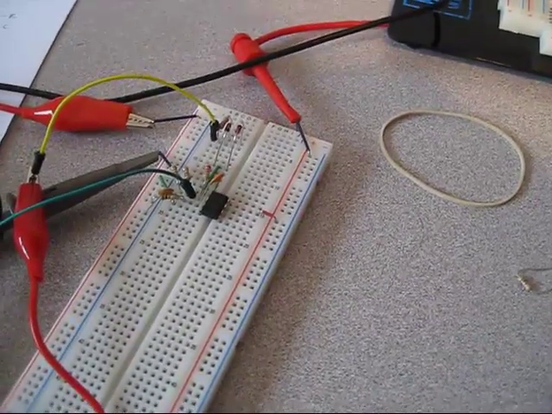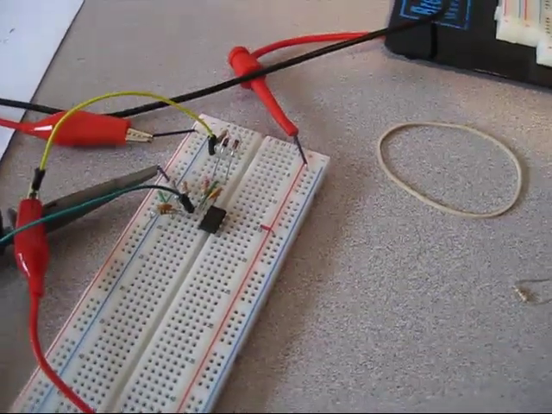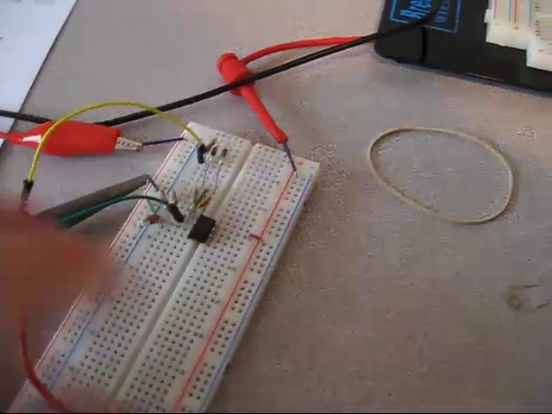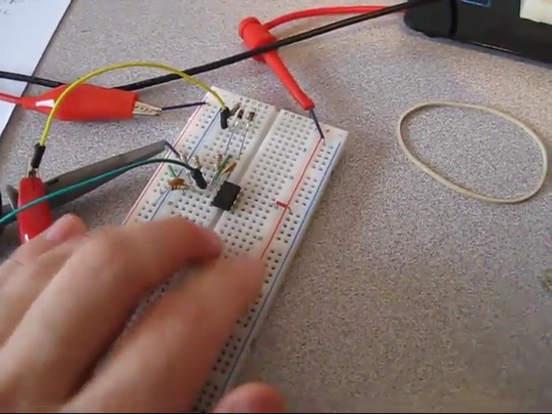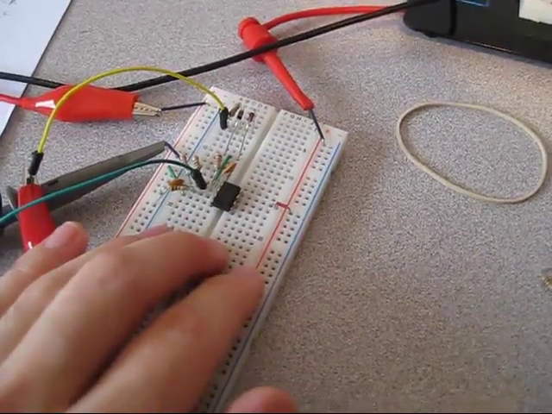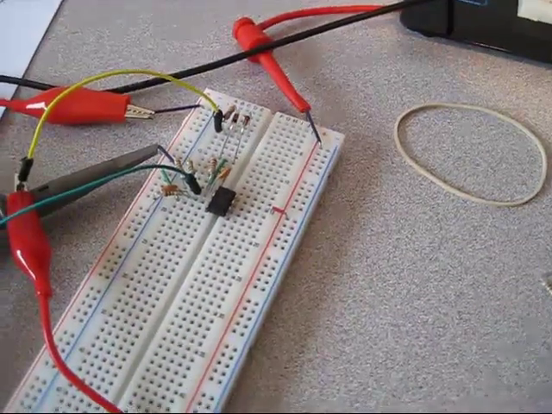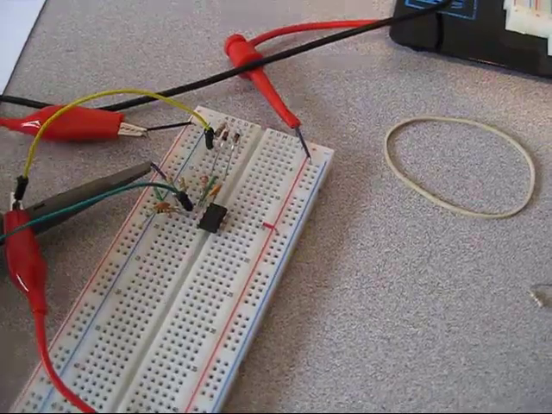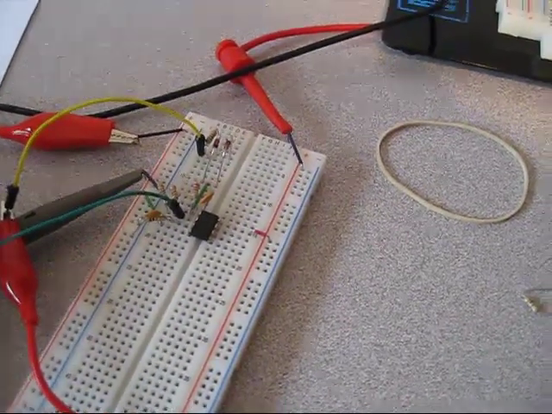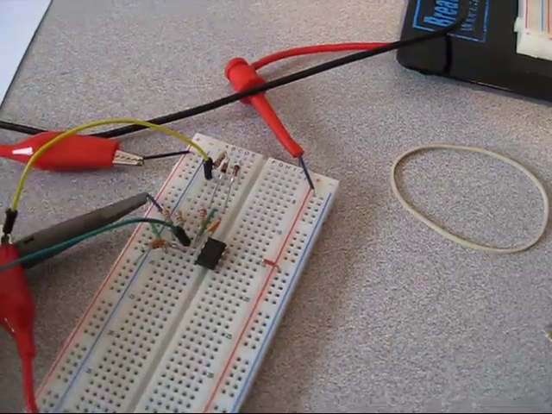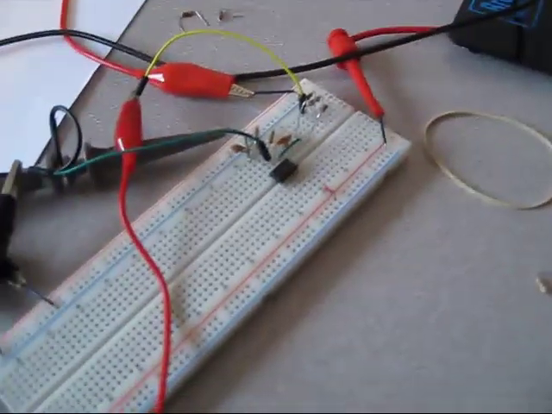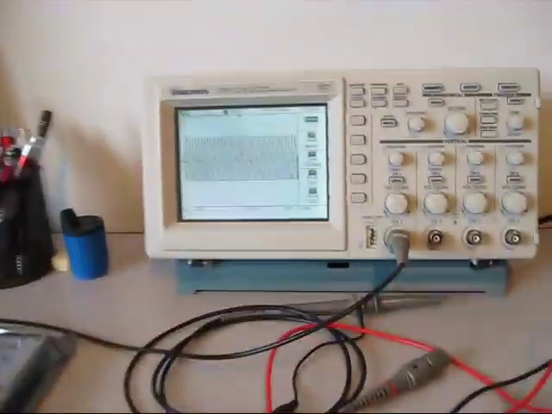According to the application note, this specific design with these capacitors goes up to somewhere in the neighborhood of 100 kilohertz if you put 1K resistors instead of the 10K. So I'll put those in, and why don't we take a look what that looks like. Alright, so I've gone ahead and replaced those 10K resistors with 1K, and we'll take a look at what the scope looks like.